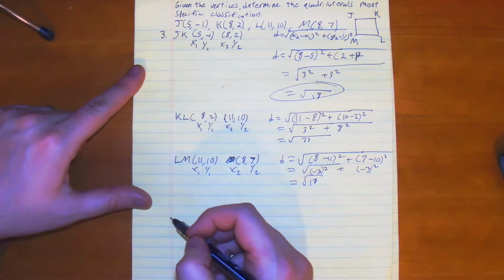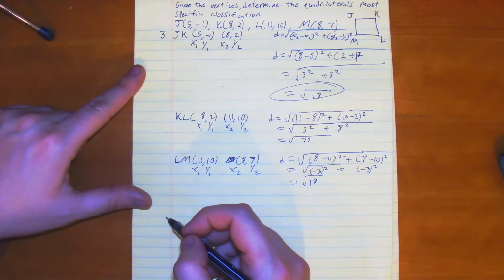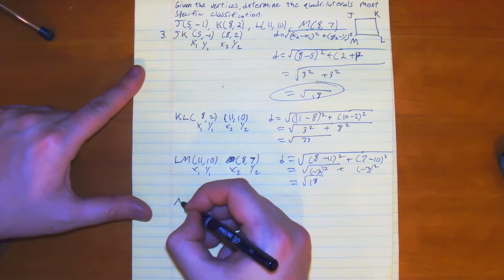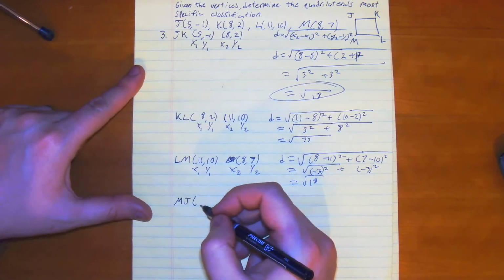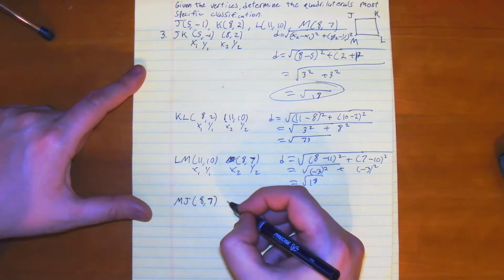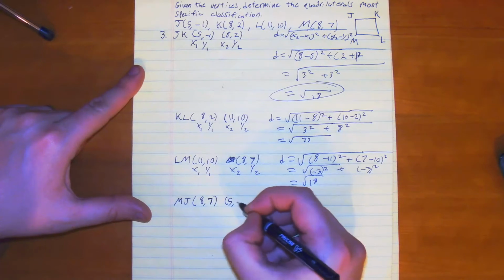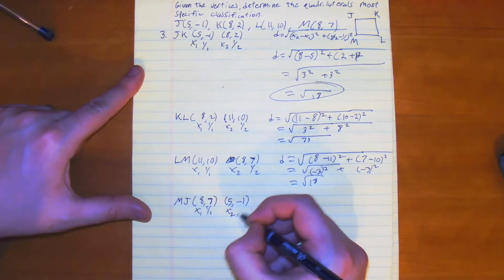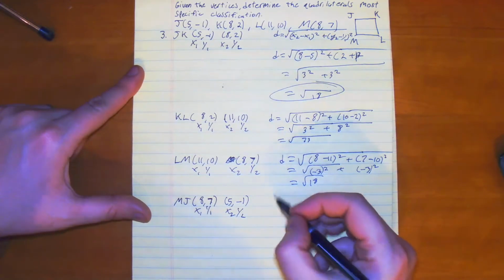Now for the last part, we have MJ. M is at 8, 7. Then we have J, which is at 5, -1. X1, Y1, X2, Y2. Gotta keep order when doing the distance formula.